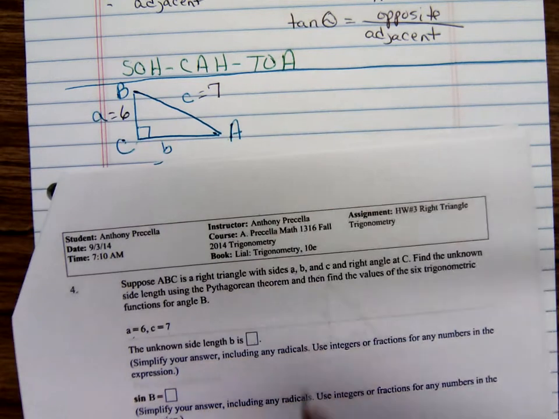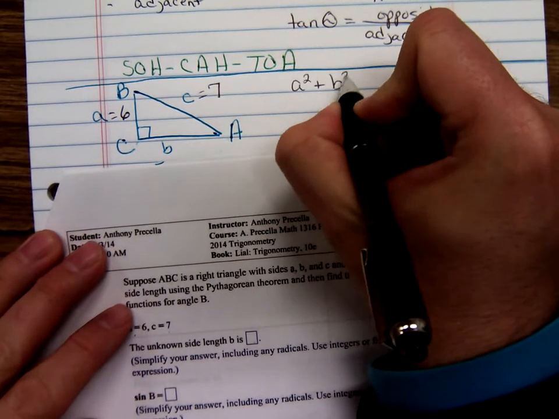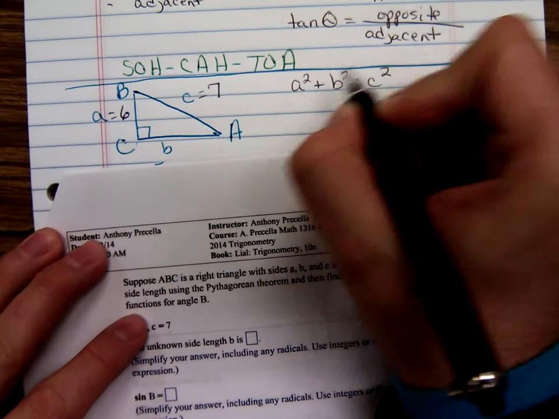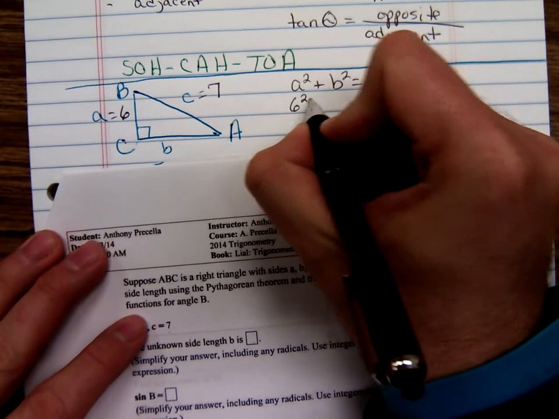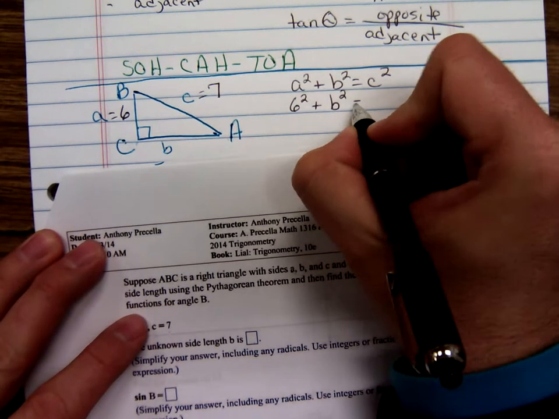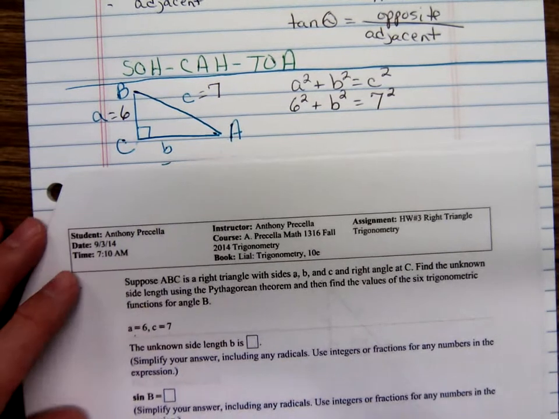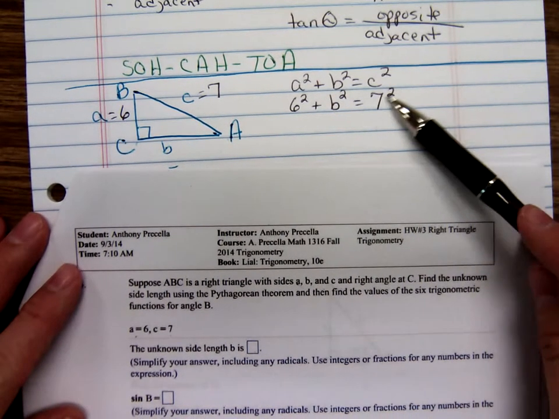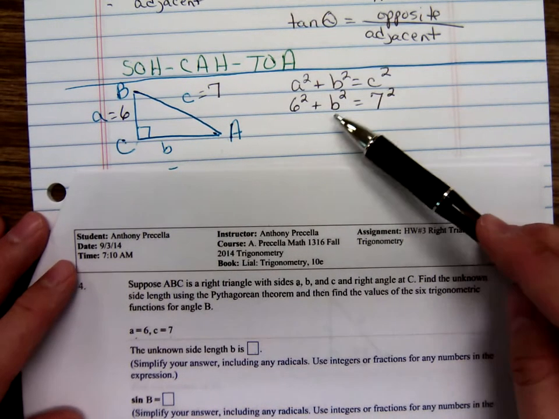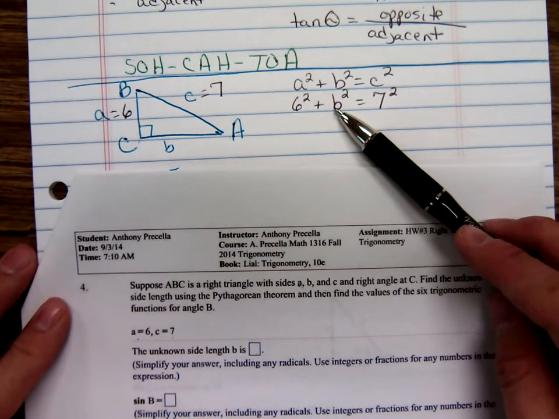The Pythagorean theorem is a squared plus b squared equals c squared. So a is 6. Ooh, can y'all tell my b's from my 6's? And c is 7. Sometimes students say, well, just use a capital letter for b. No, you can't use a capital letter. That would be an angle.